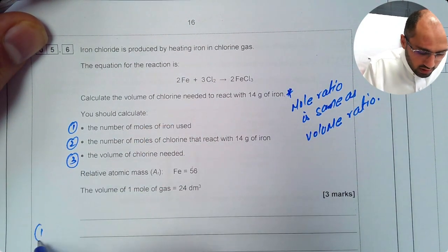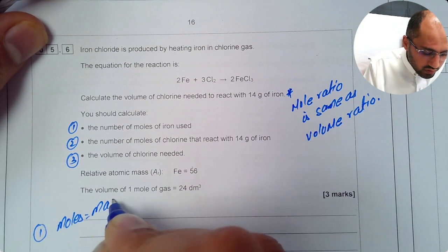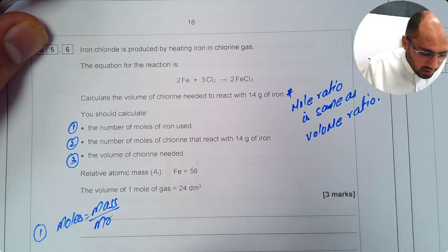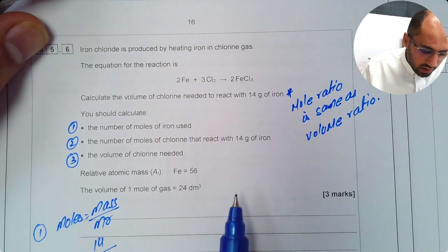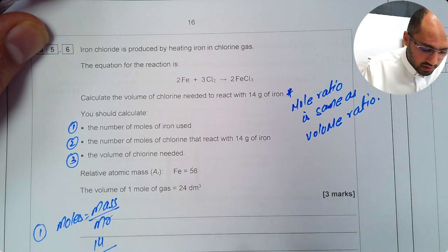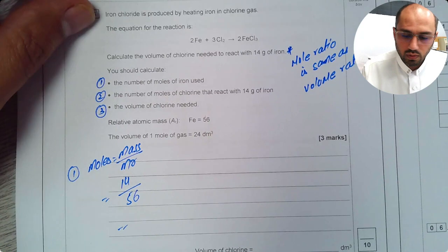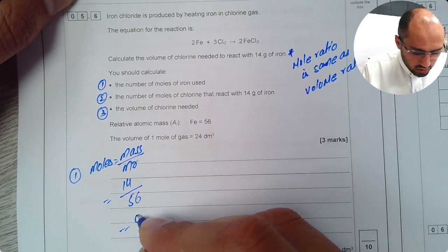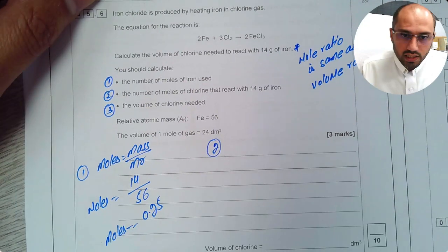So for number 1, I can work out moles equals mass over Mr. The mass given to us is 14. The value of Mr in case of iron is 56. So if I divide 14 by 56, I will end up with an answer 0.25. Let's move on to section 2.